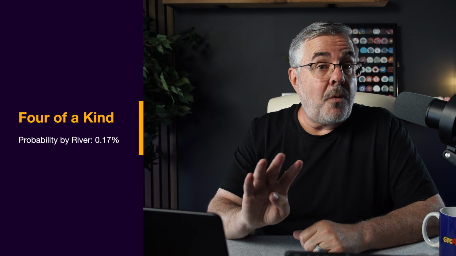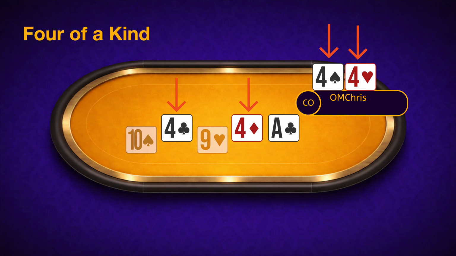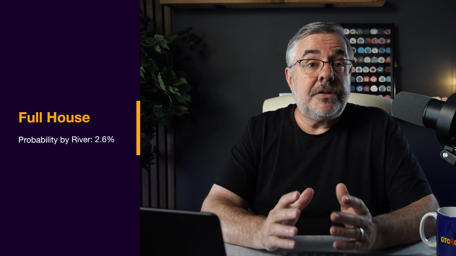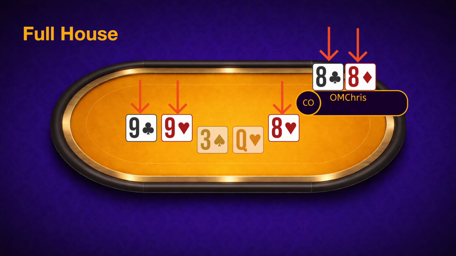4 of a kind means 4 cards of the same rank. For example, 4 fours, 4 of hearts, 4 of diamonds, 4 of clubs, 4 of spades. That's a very strong hand, and it's also known as quads. A full house is 3 of one card plus 2 of another. For example, 3 eights and 2 nines. That would be called eights full of nines.